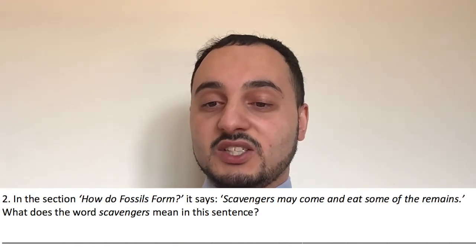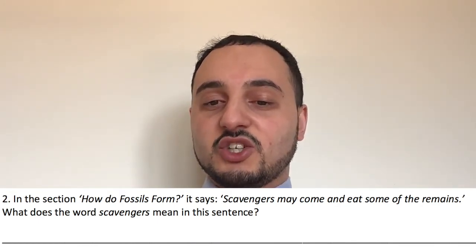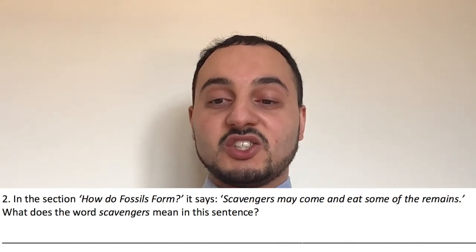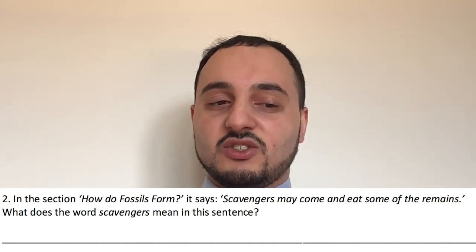Right, question 2. In the section, "How do fossils form?" it says, "Scavengers may come and eat some of the remains." What does the word scavengers mean in this sentence?